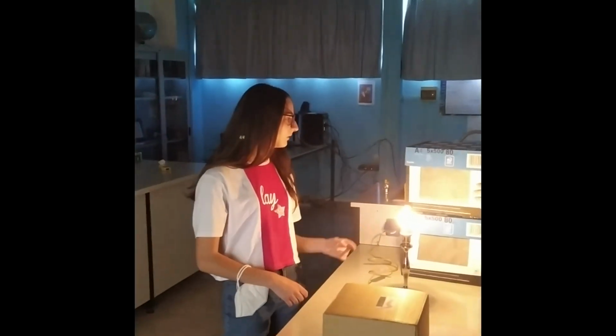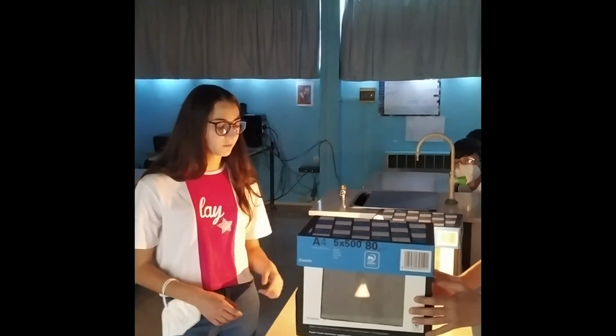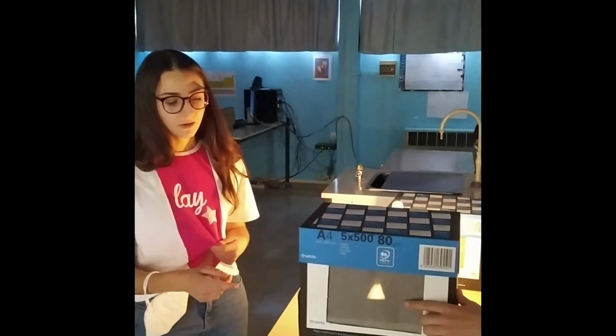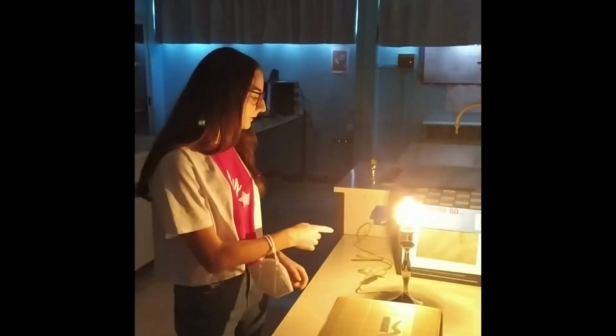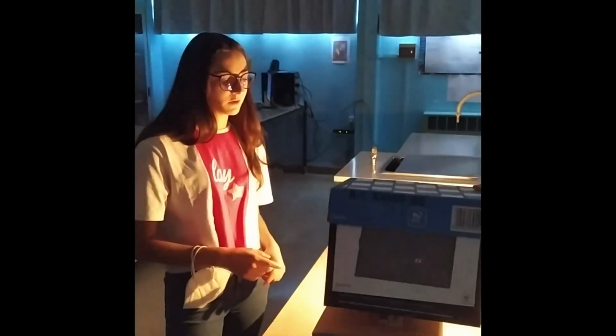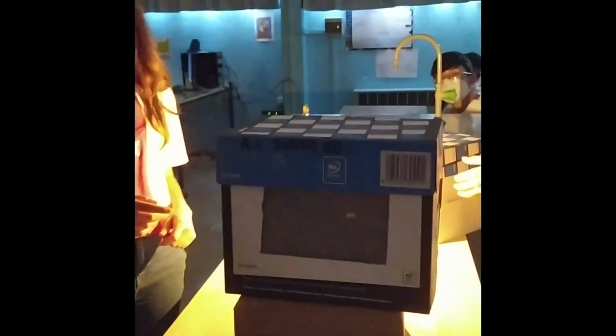In front of the pinhole camera with a big hole, you will see a spot. If you put the lamp in front of the small hole, you will see an inverted image of the lamp.